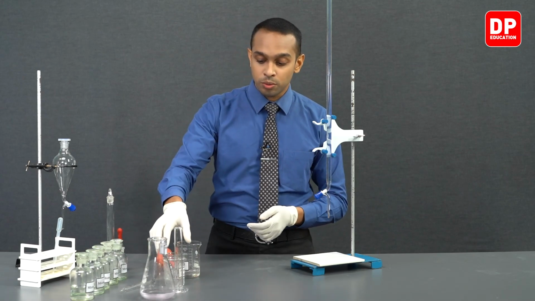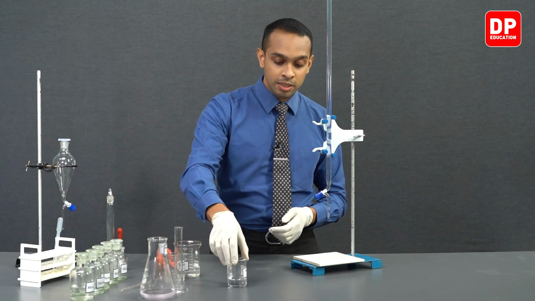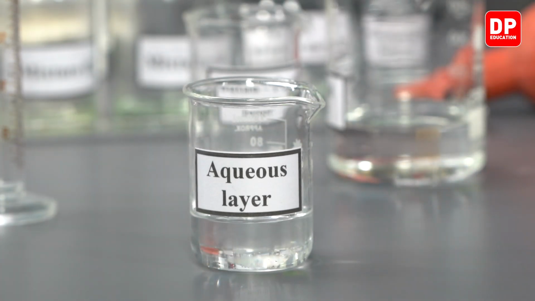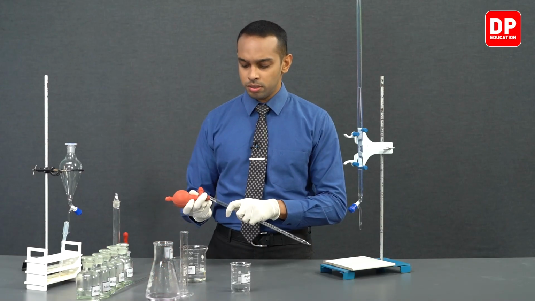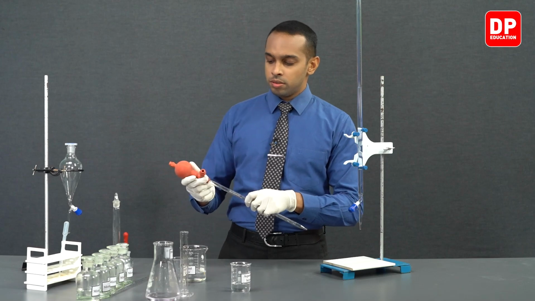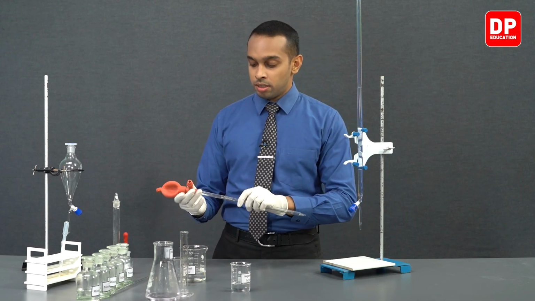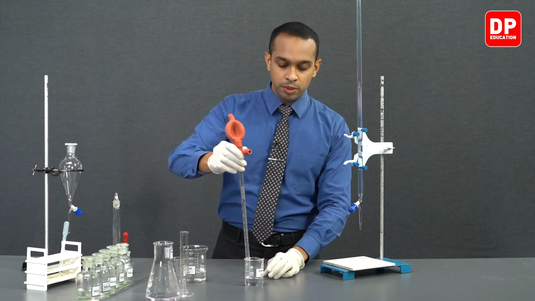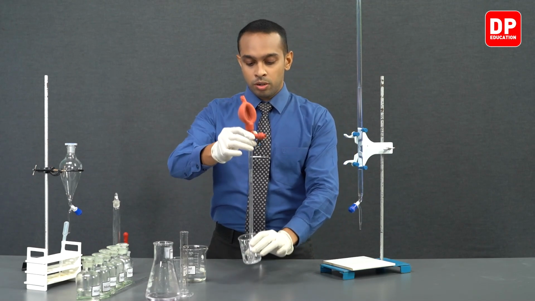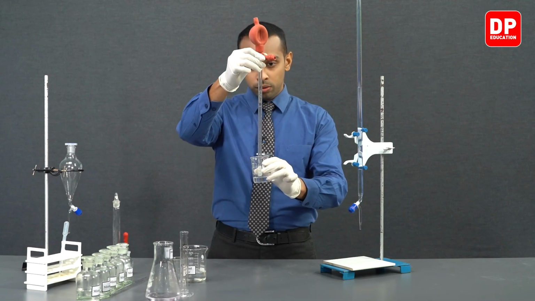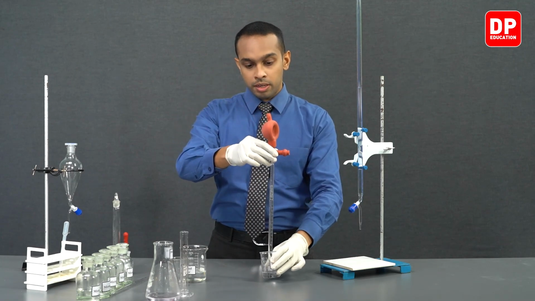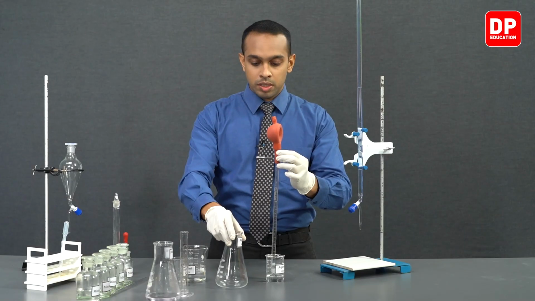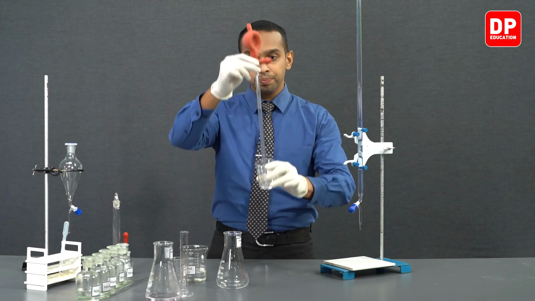To remove 10 cubic centimeters of our aqueous solution, we will be using a separate pipette, and we will withdraw 10 cubic centimeters of our aqueous layer into this pipette, and afterwards we will be transferring it into our titration flask that we have over here.